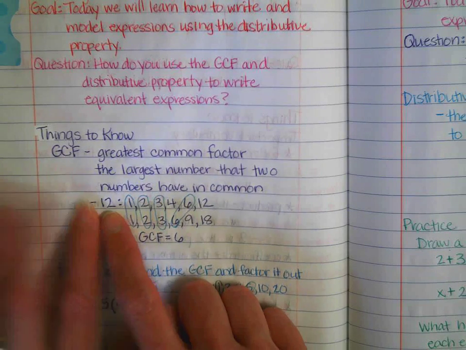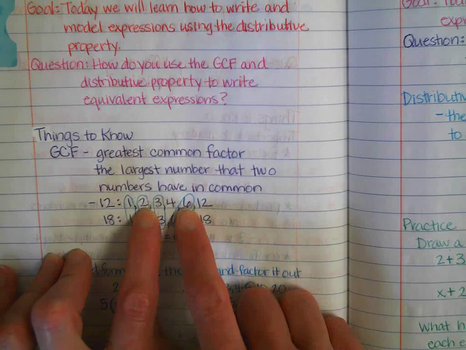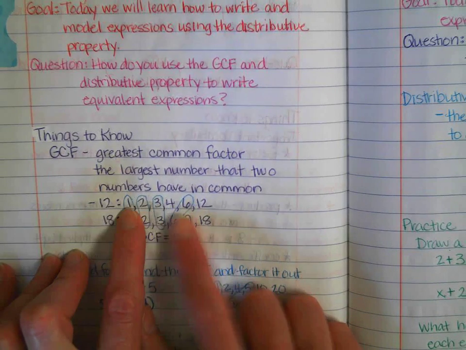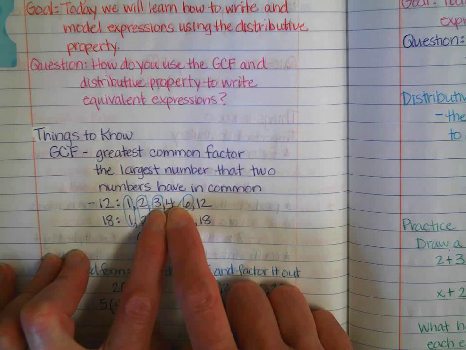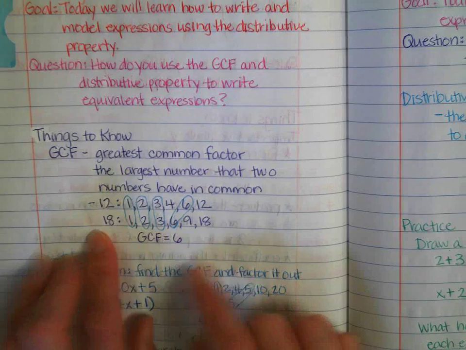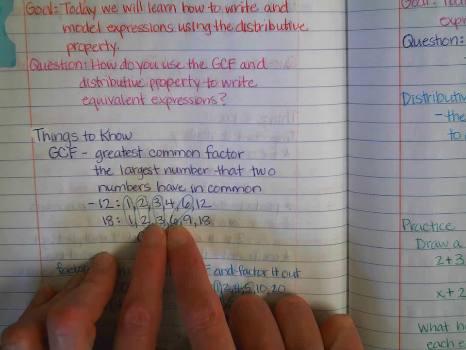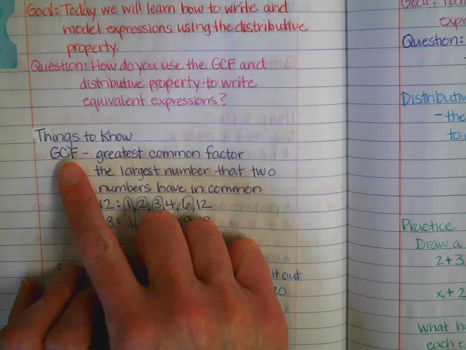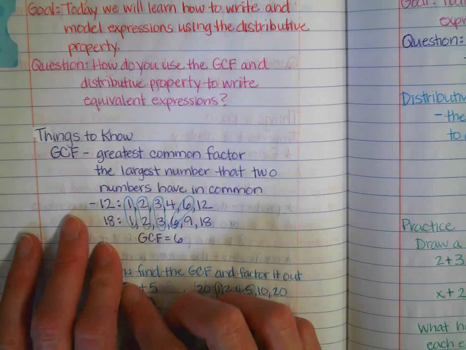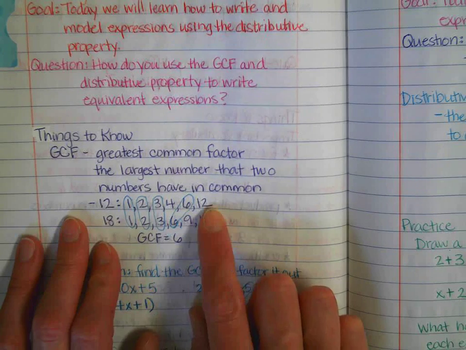So the factors of 12 are 1 and 12, 2 and 6, 3 and 4, because 1 times 12 is 12, 2 times 6 is 12, 3 times 4 is 12. The factors of 18 are 1 and 18, 2 and 9, and 3 and 6. Okay? So your first job when you're trying to figure out your greatest common factor is to list out all of the factors. So that's what I did right there.